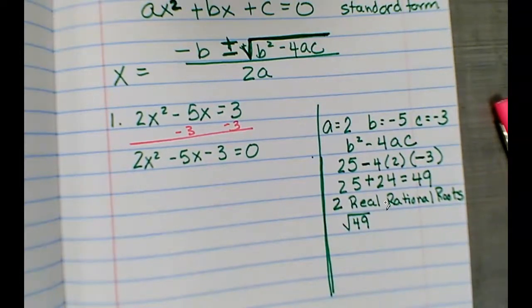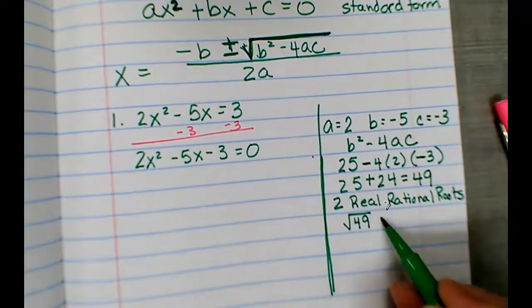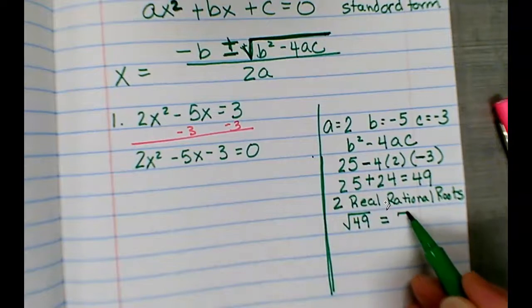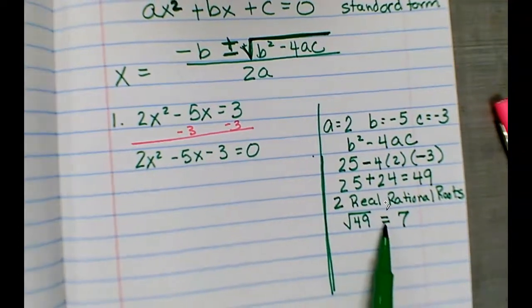Real means it's not going to have an i in it. Rational for this purpose means it's not going to have a square root, because the square root of 49 is 7. And so it's not going to have a square root anymore because that's a perfect square.